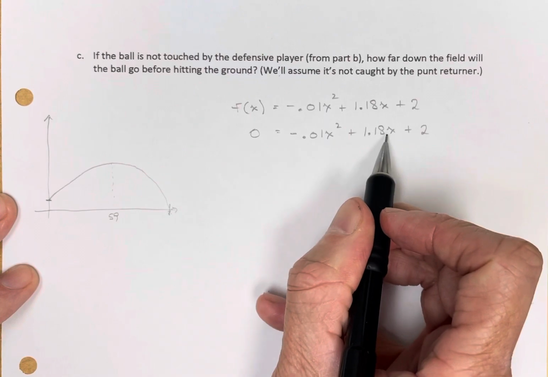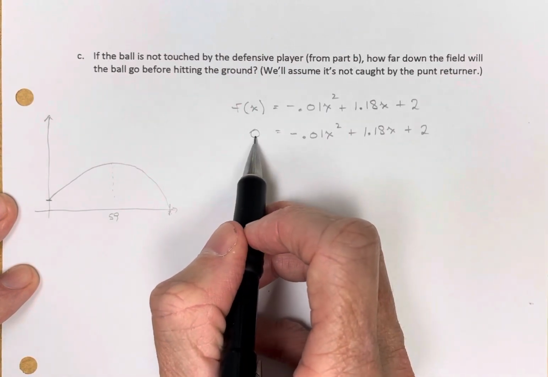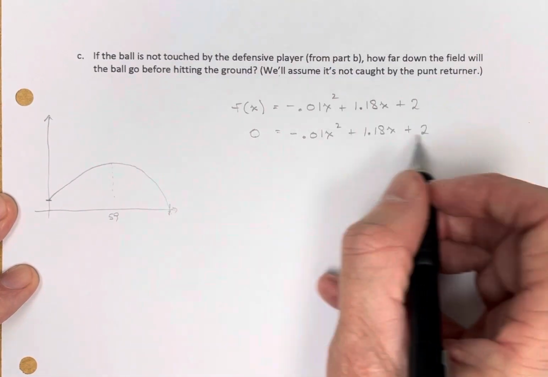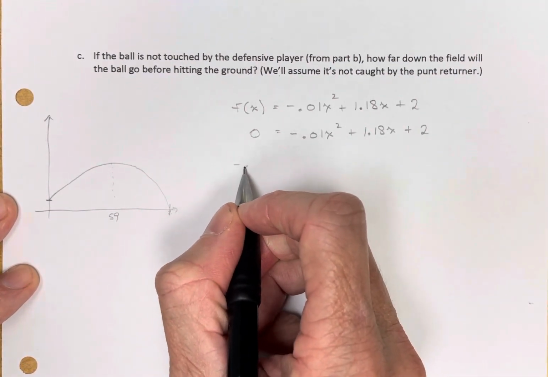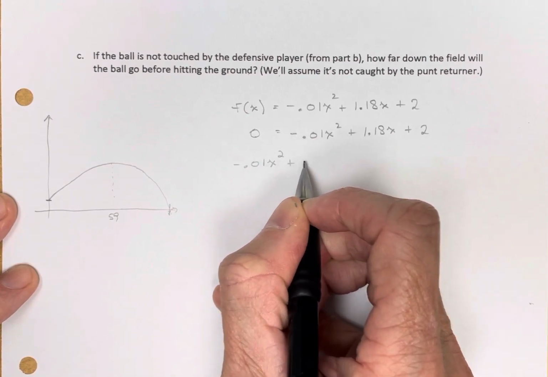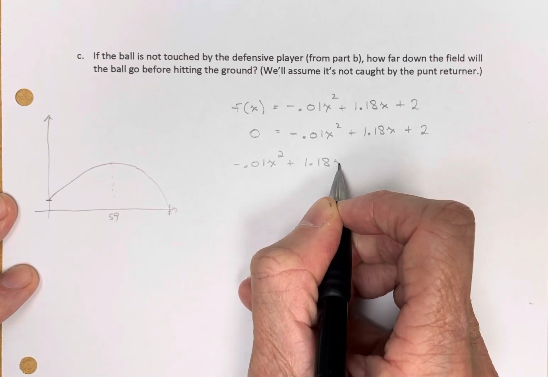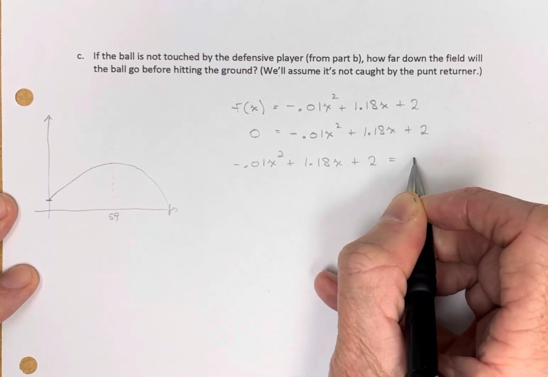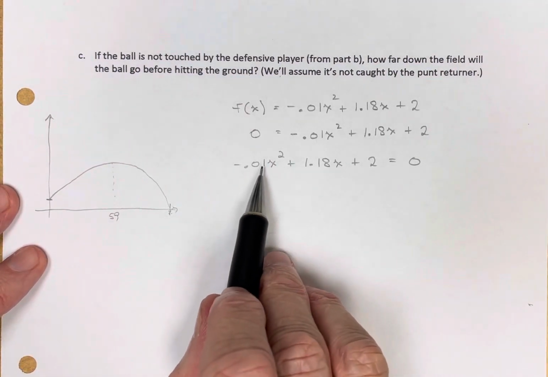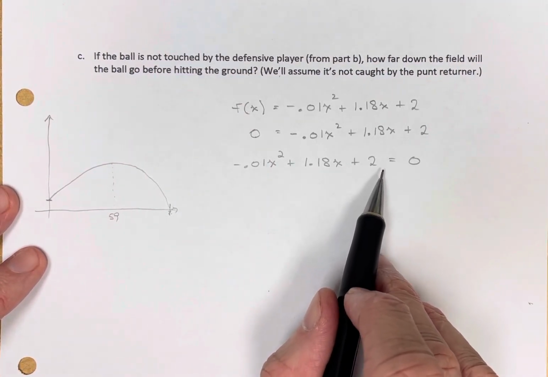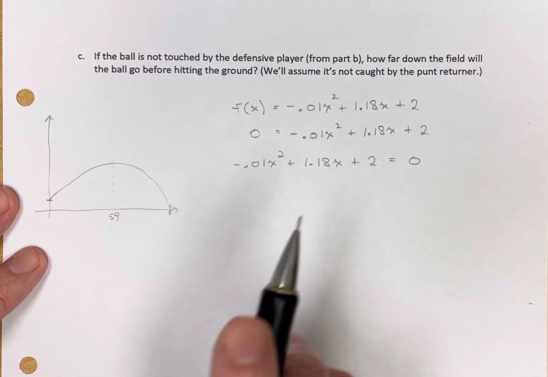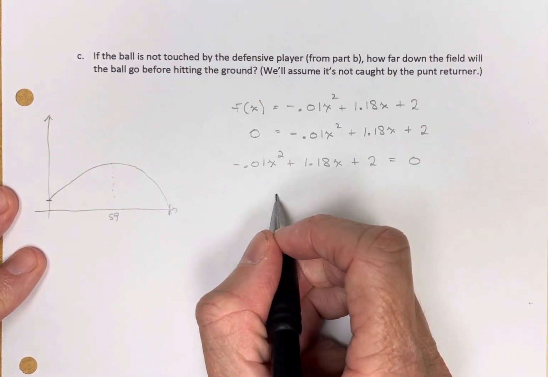We want to find what x is when we're back on the x-axis, when we've hit the ground in this case. Well, I'm going to write it in reverse because I like to see things with the x's on the left. So no big thing, it's just kind of my preference. I just rewrote this and switched the two. Well, is this factorable? I have no idea, but I'm not going to play with it. There's too many decimals and other mess going on here.